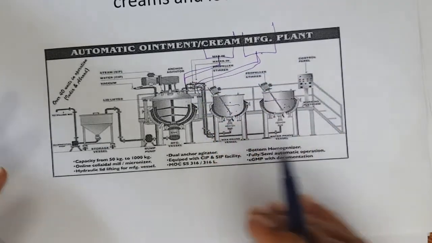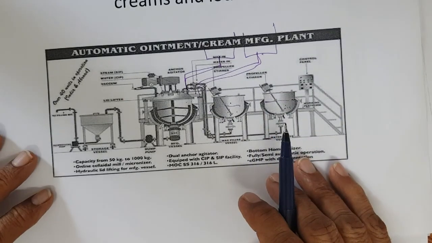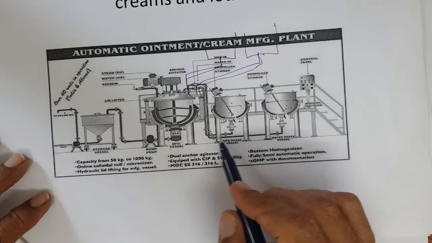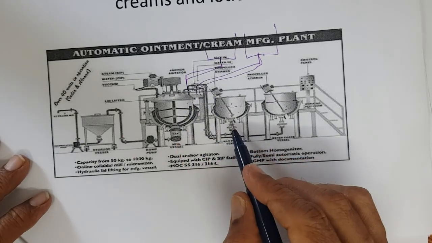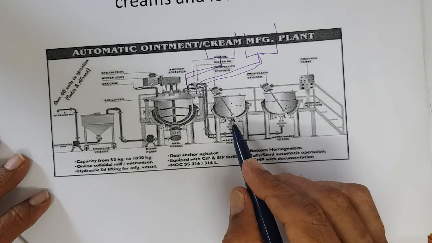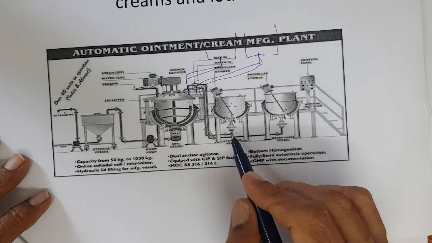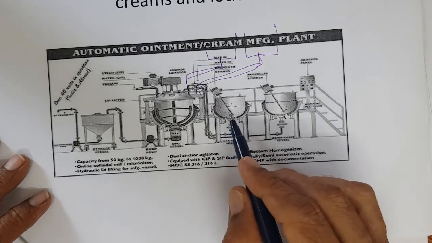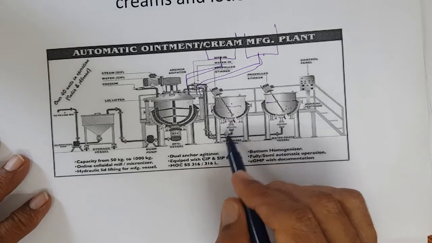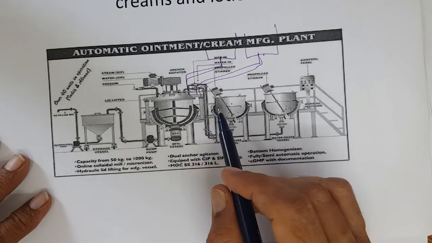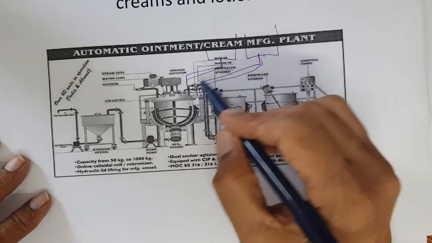That design is also there in most of the old factories. Here it requires a pump and maintenance, because waxes always block this area if your oil phase contains waxes. So this is one thing, and by gravity also you can add.